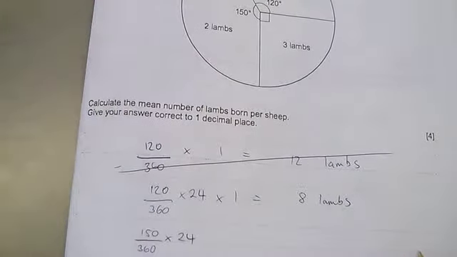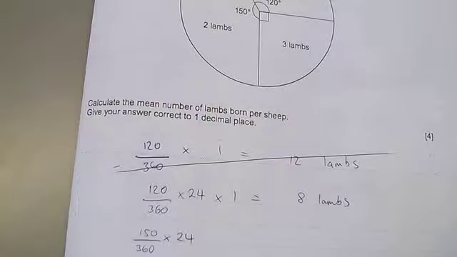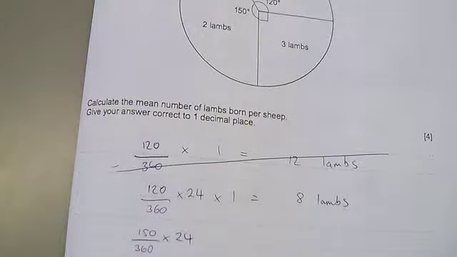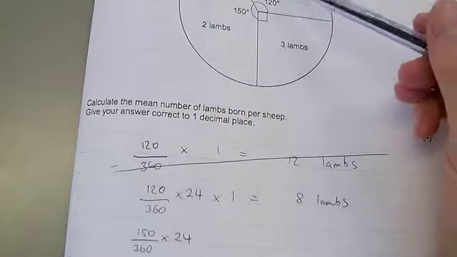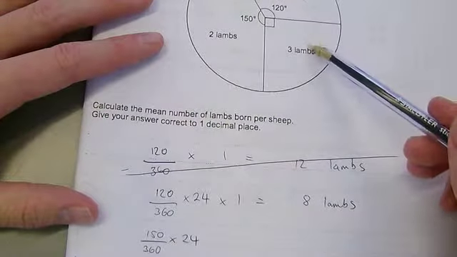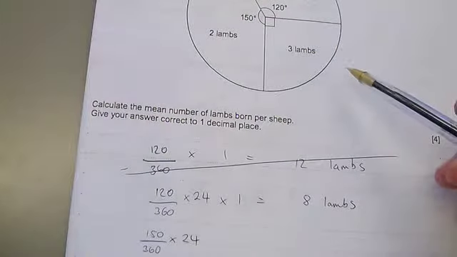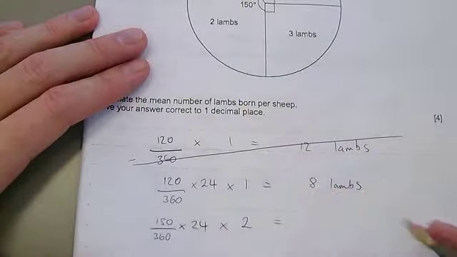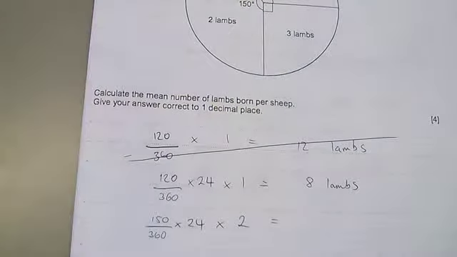There'll probably be more lambs in total altogether. It didn't work the first one because I was saying it's 120 out of 360 of 1, and it's of the 24 in total. In the entire, there's 24 sheep in here, aren't there? Okay, and then that would be times by 2, and that would probably make sense, wouldn't it?